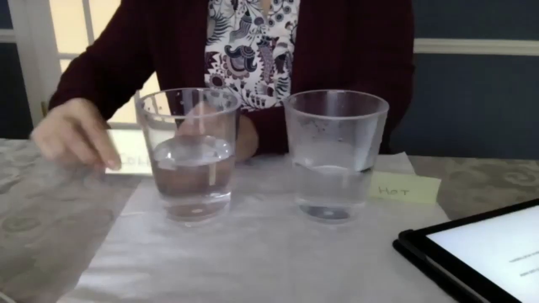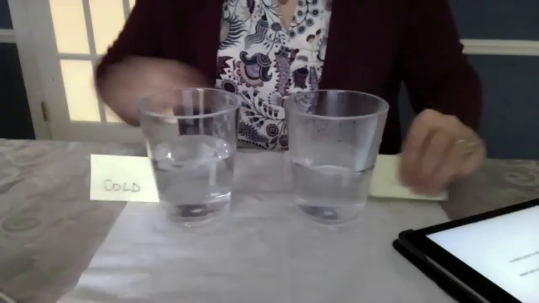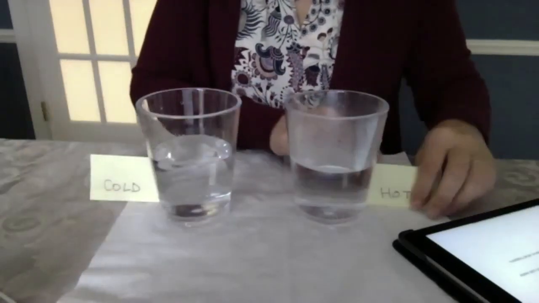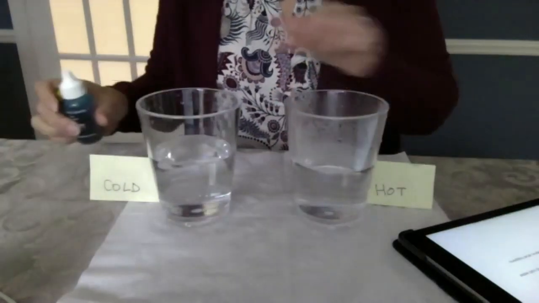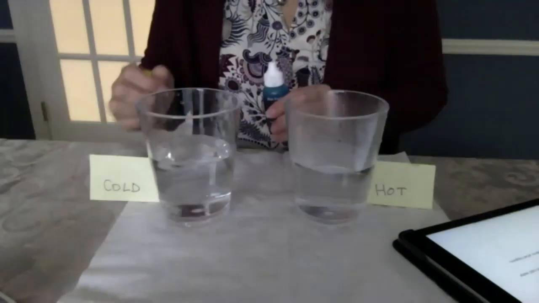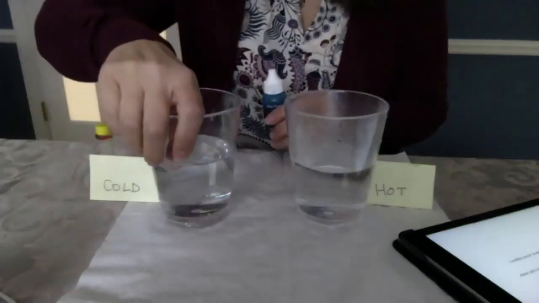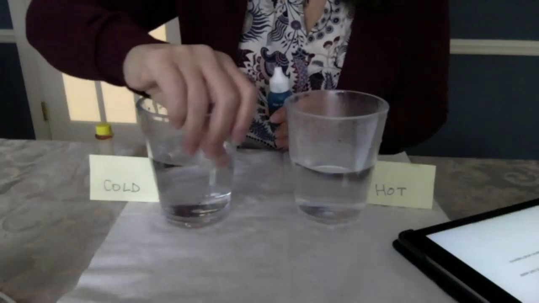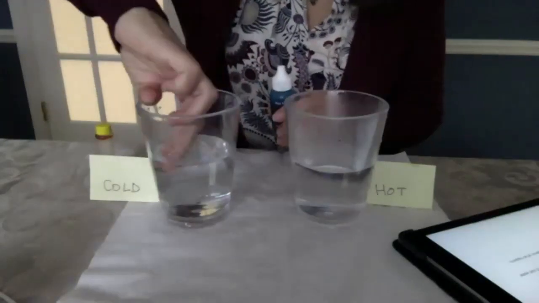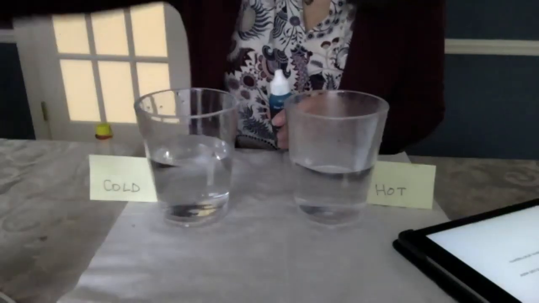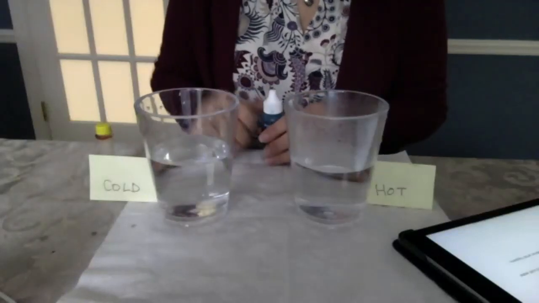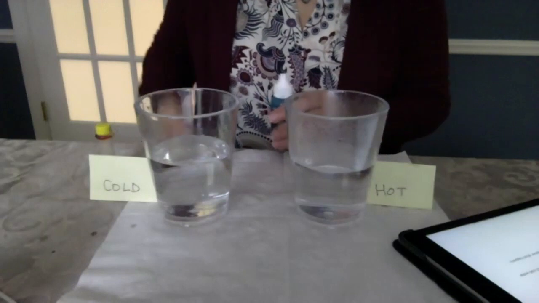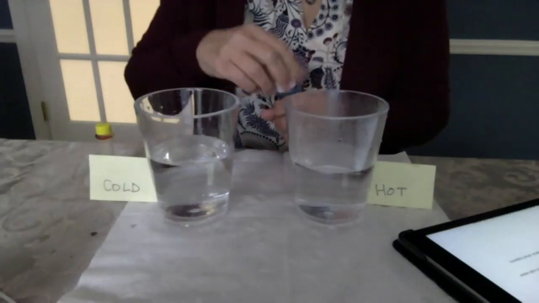Remember, our question is, are the molecules going to move more in the cold water or the hot water? So I want to be really careful not to move my molecules. I have a little piece of ice in here, so let me get that out and then let the water sit for 1 second. So I'm going to just wait till the water is nice and still. I don't want to pick it up and make the molecules move.